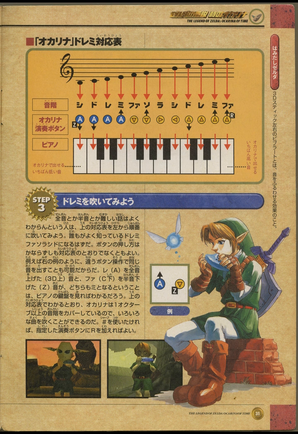Ocarina Do-Re-Mi correspondence table. Scale. Ocarina performance buttons. Piano. Ocarina can produce the lowest note. Ocarina can produce the highest note. Step 3. Let's try playing Do-Re-Mi.